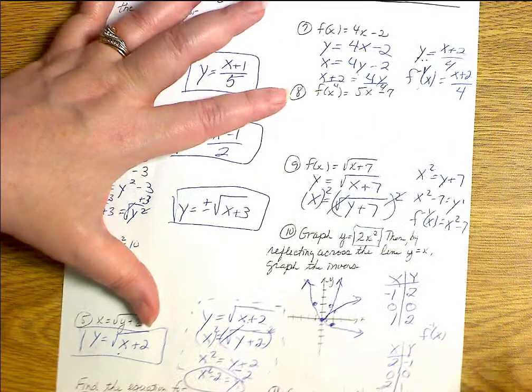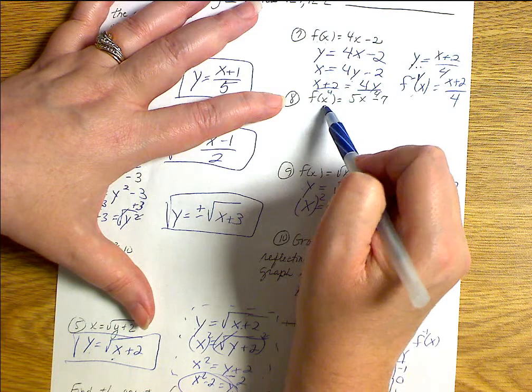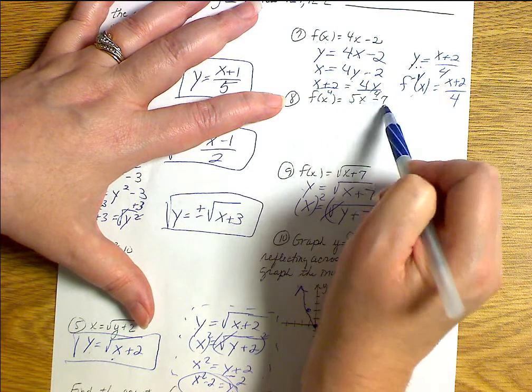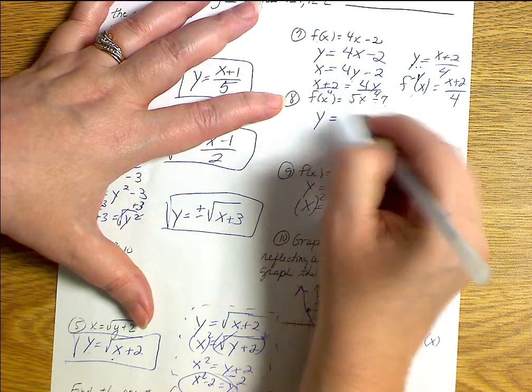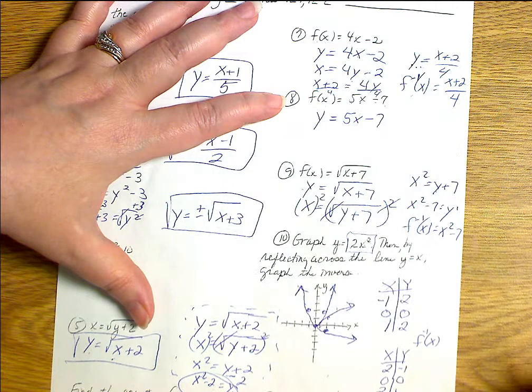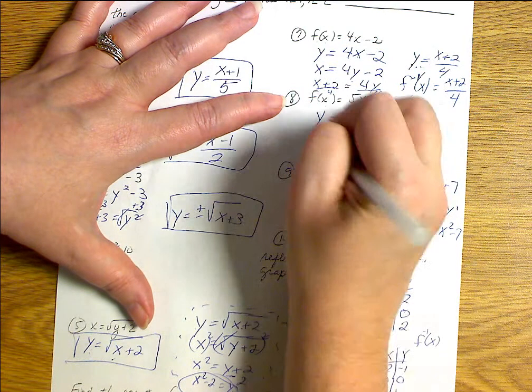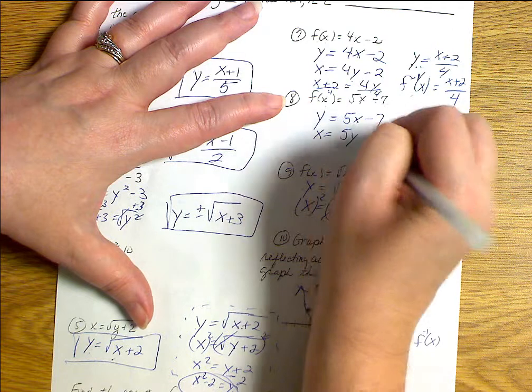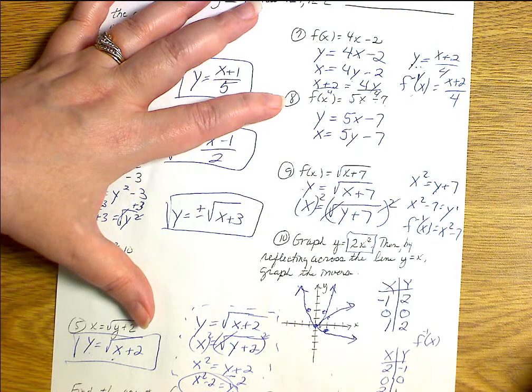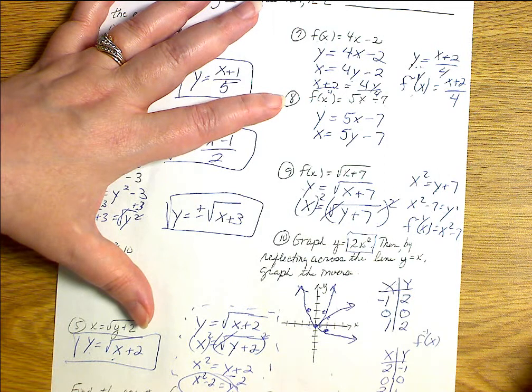When you have f of x equals 5x minus 7, first step is go y equals 5x minus 7. When you're finding an inverse, always switch x and y. So we have x equals 5y minus 7. And then we have to do what? You guys know?